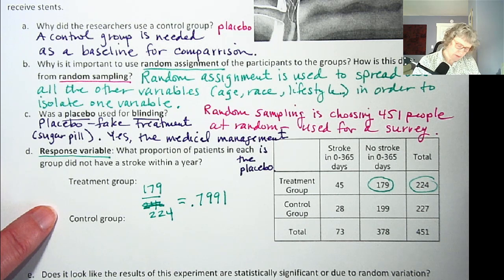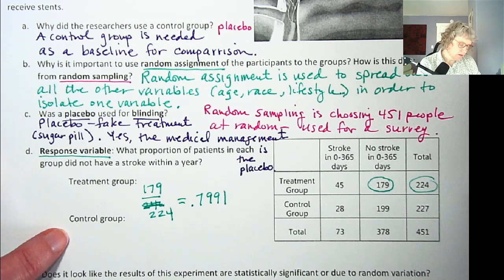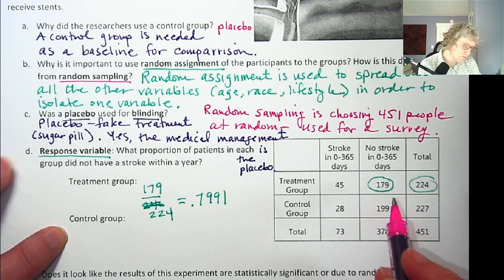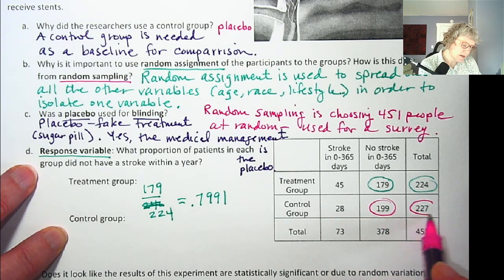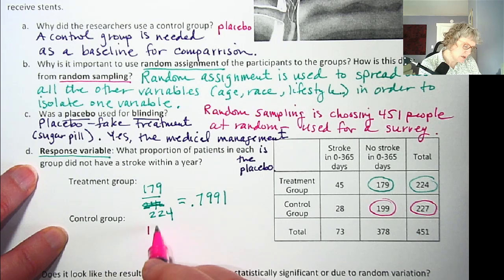Okay, that's the treatment. So you can think of it as almost 79 or almost 80% did not have a stroke. Okay, seems good, right? I mean, I don't know. We need something to compare that with, right? So control group, that is our next row down. And we're going to look in the no stroke column. What proportion did not have a stroke? 199 out of 227.